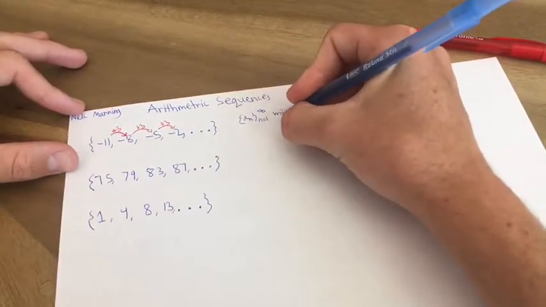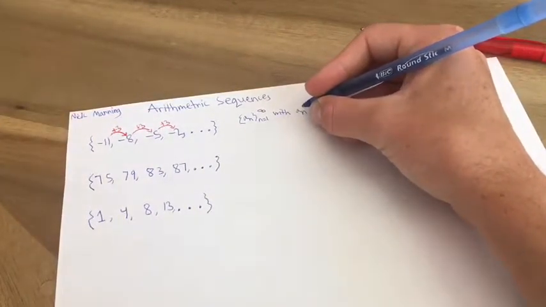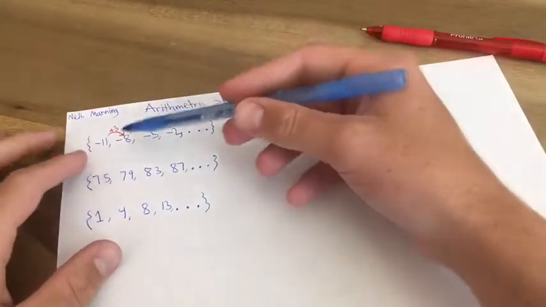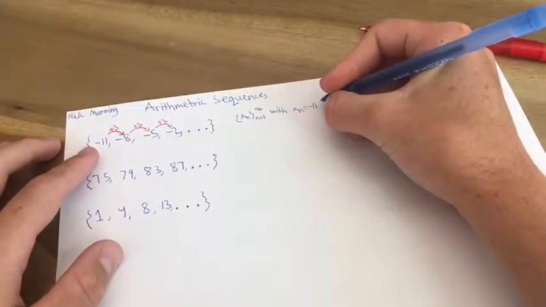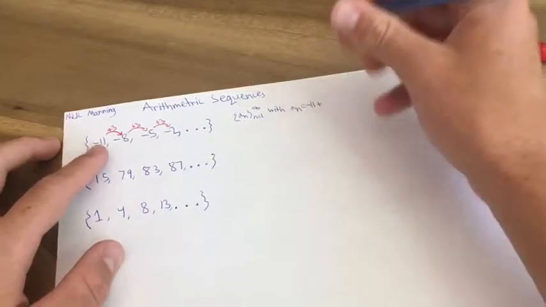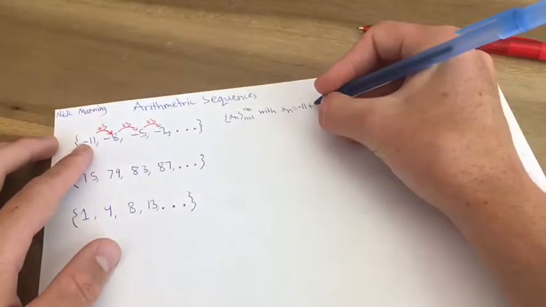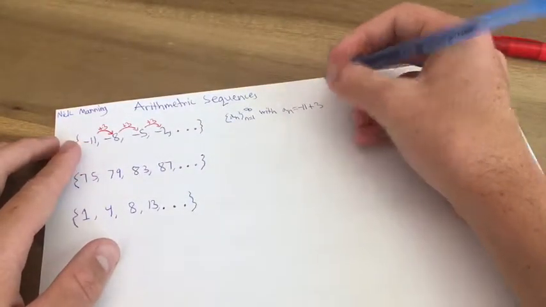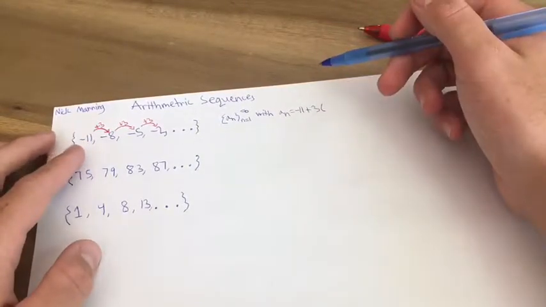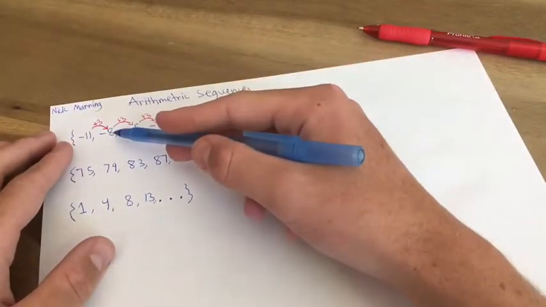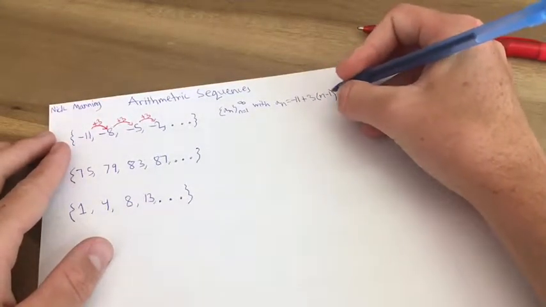So a sub n: our first term is negative 11, so it will equal negative 11 plus our fixed term that we're adding, which is 3, and we're going to add 3 one less time than what n is, so that gives us n equals 1.